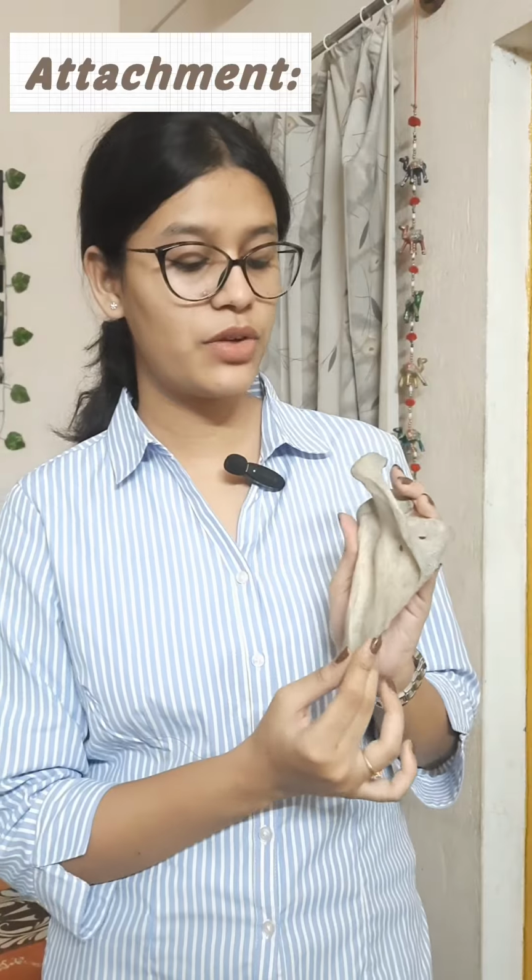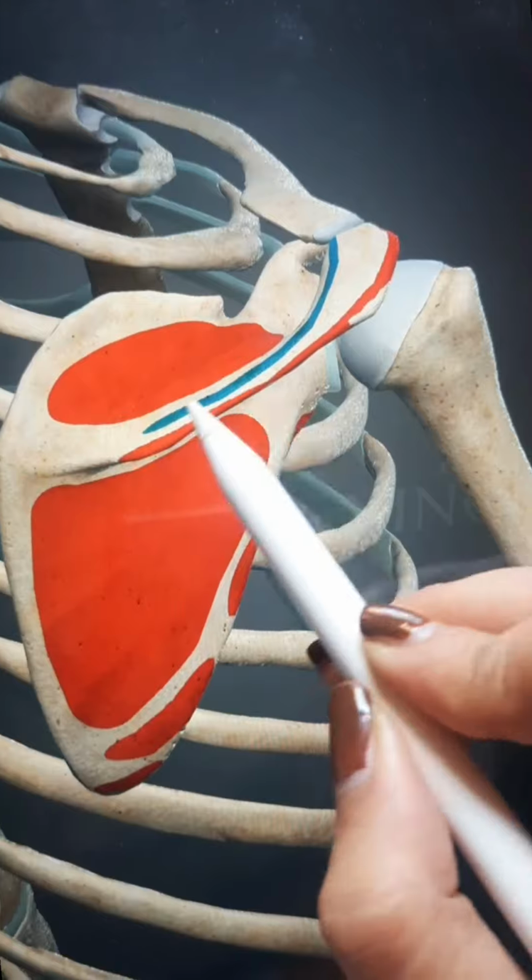And in the medial border, we find the attachment of levator scapulae. You can remember it in such a way that anything that elevates a thing should be placed somewhat above. So levator scapulae here, we have rhomboideus minor and rhomboideus major.